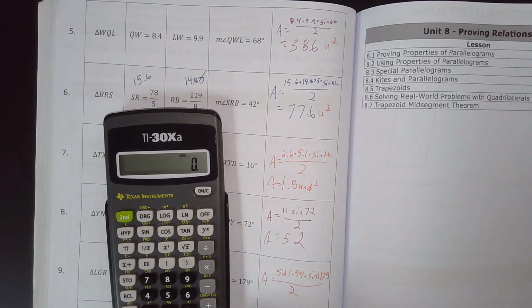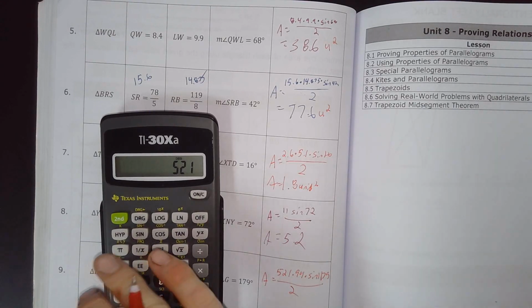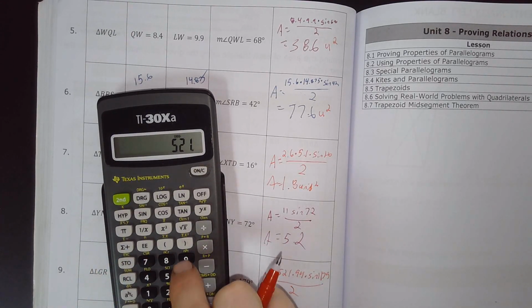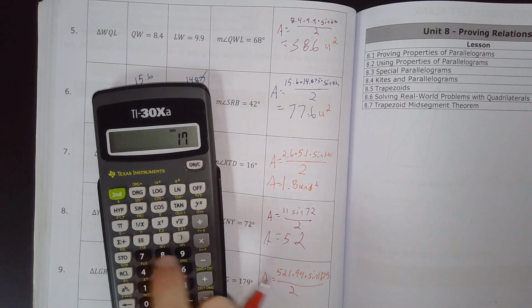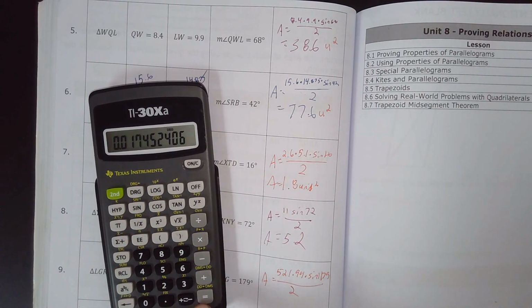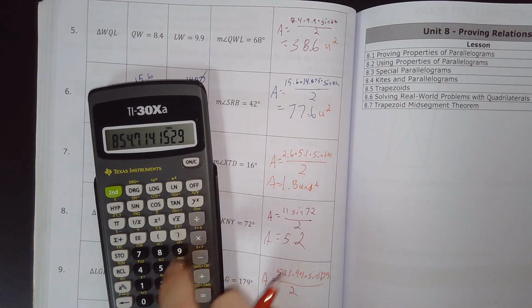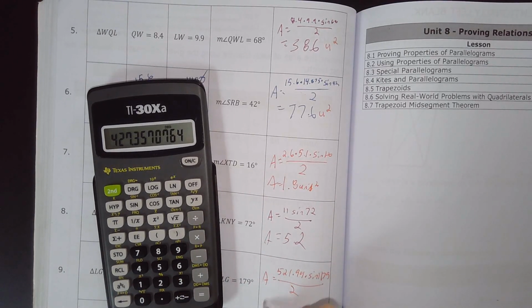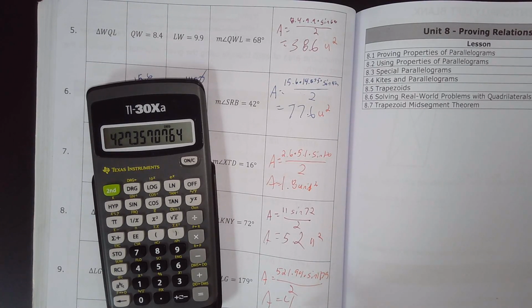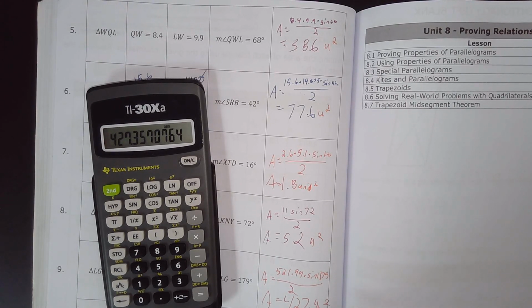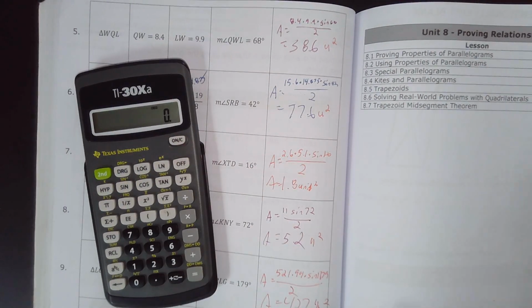So 521 times 94 times 179 sine divided by 2 equals, area equals 427.4 units squared. Alright, last one.